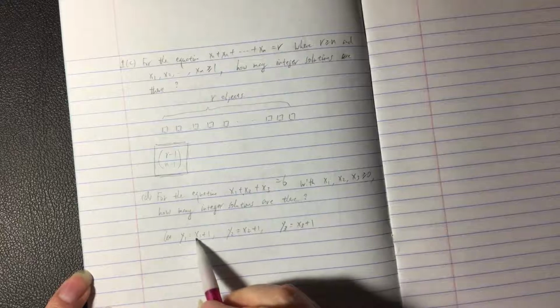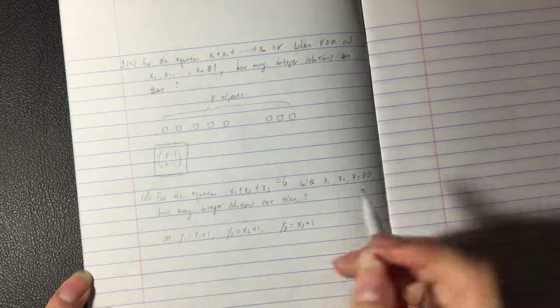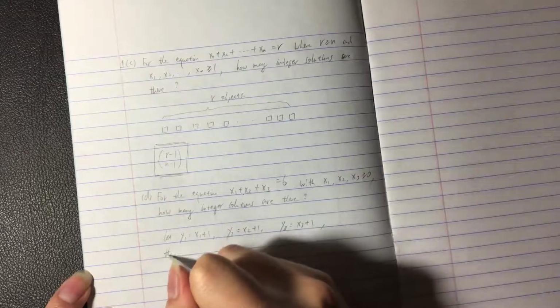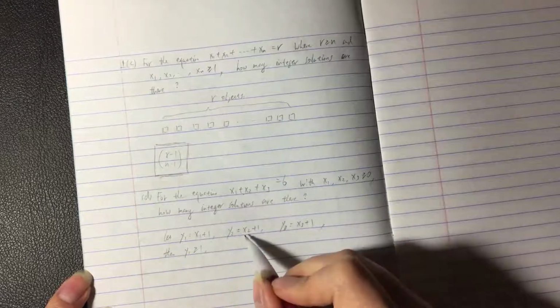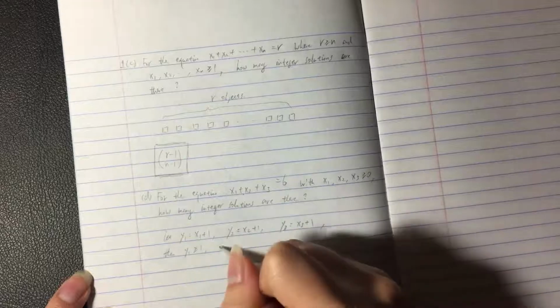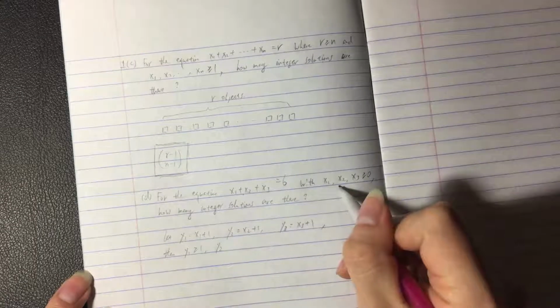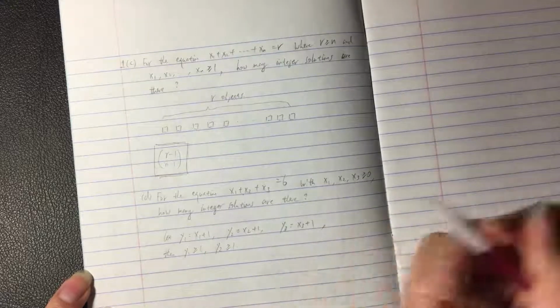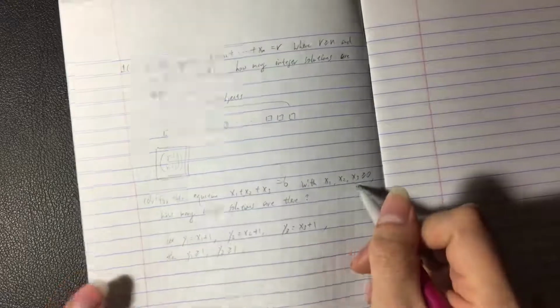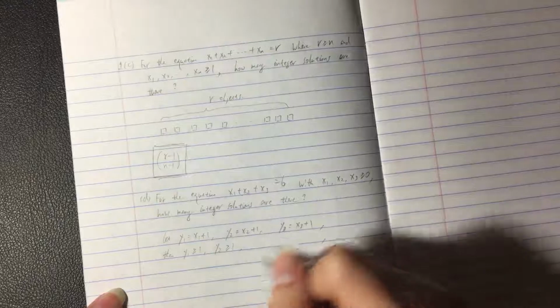Since x1 is greater than or equal to 0, then y1 will be greater or equal to 1. Since x2 is greater or equal to 0, then y2 will be greater or equal to 1. 0 plus 1 is 1. Since x3 is greater or equal to 0, then y3 will be greater or equal to 1.